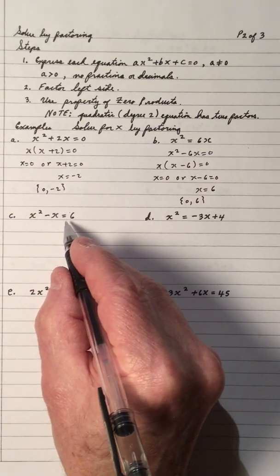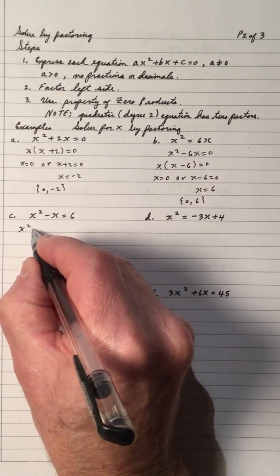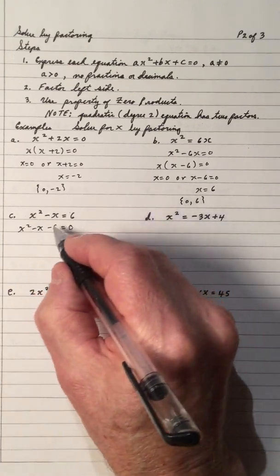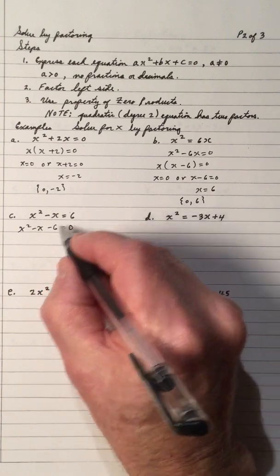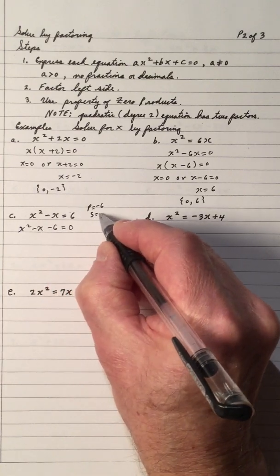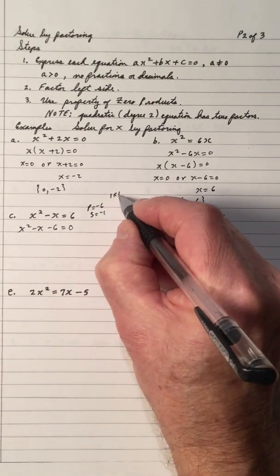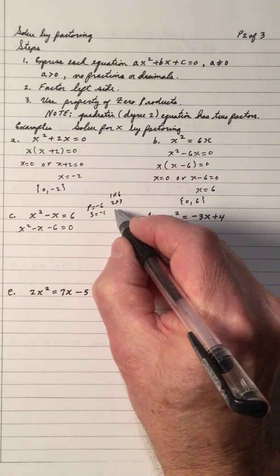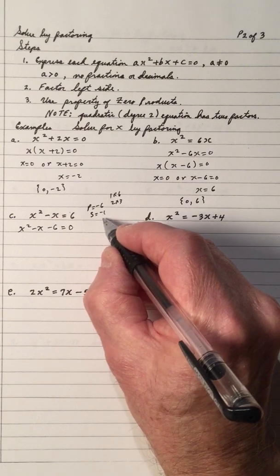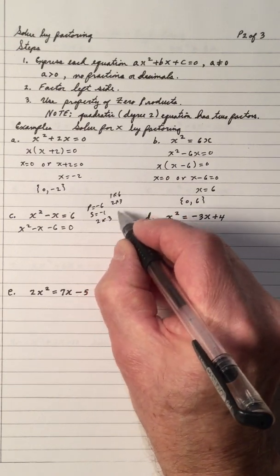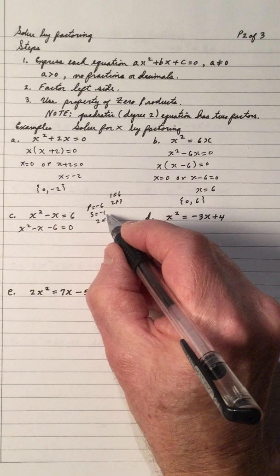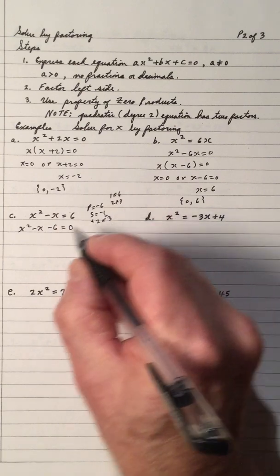C, we have to make it equal to 0. So in descending order, x squared minus x minus 6 equals 0. And we're going to solve by factoring. Now we have a trinomial. And so what we have, the negative 6 is the product. The sum is negative 1. So the factors of 6 are 1 and 6 and 2 and 3. So what factors multiply to give you negative 6 and add to give you negative 1? Well, it must be 2 and 3. But the product is negative, so one of them has to be negative. Since the sum is negative, it must be plus 2 minus 3.